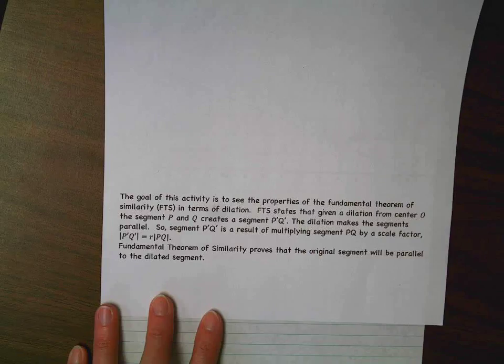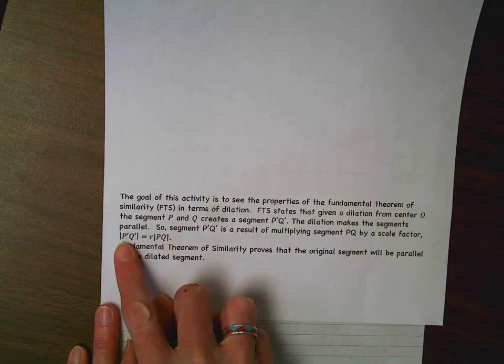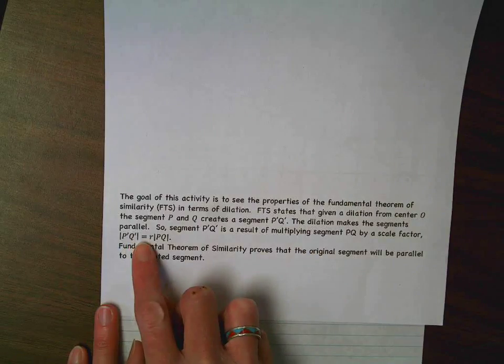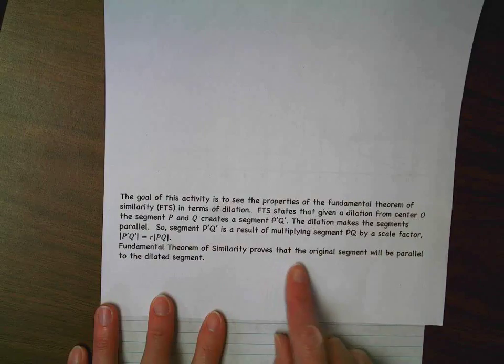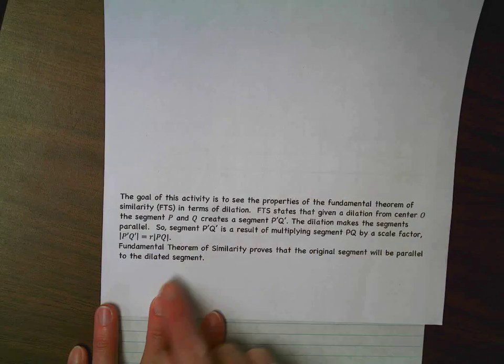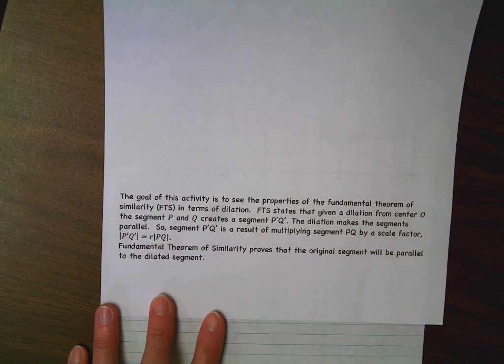So segment P prime Q prime is a result of multiplying segment PQ by a scale factor. So you get P prime Q prime equals PQ times scale factor. So the fundamental theorem of similarity proves the original segment will always be parallel to the dilated segment. And the reason why they would be parallel is because they use the same scale factor.